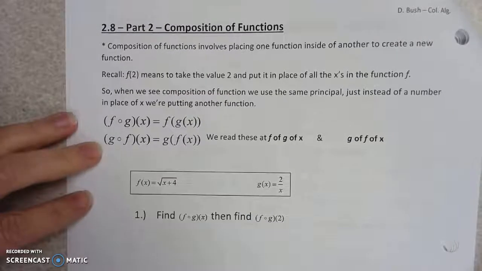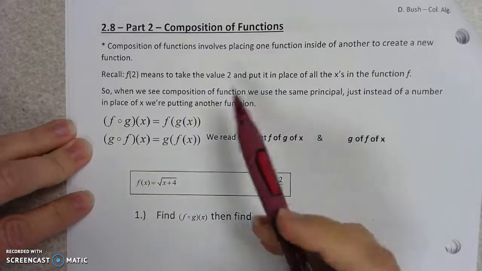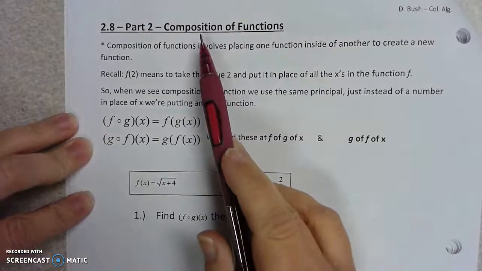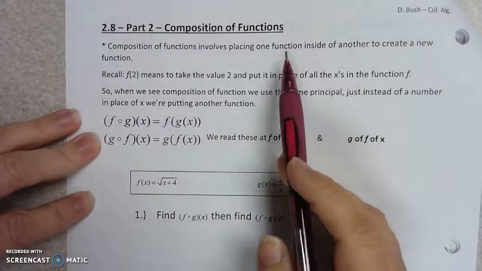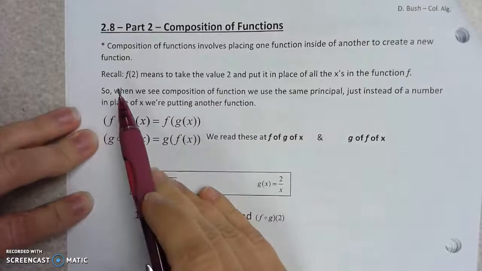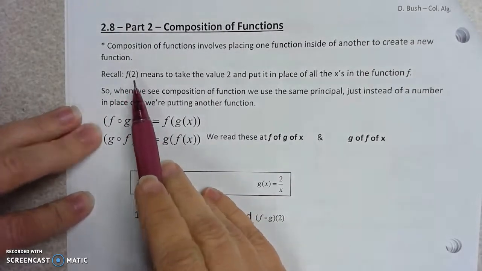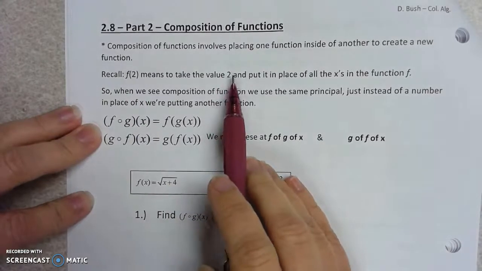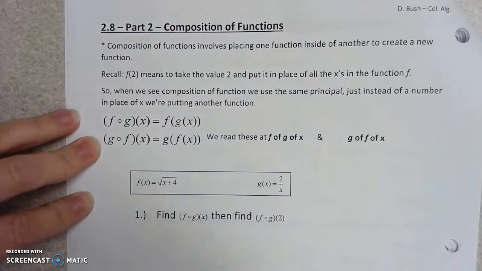This video will cover the second part of 2.8 on functions, and this part 2 is on composition of functions. So composition of function involves placing one function inside of another one to create a new function. If you'll think back to when we first started talking about functions, and we talked about f of 2, that meant to take the value 2 and put it in place of all the x's in the function f.